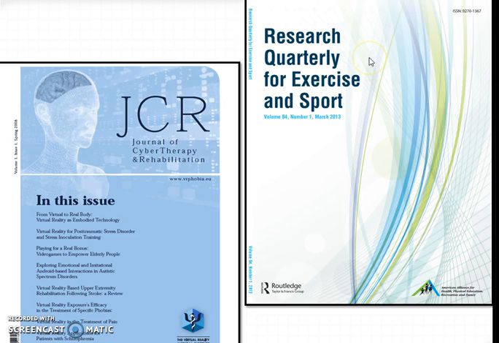Quarter means 4, so 4 times a year. For Exercise and Sport, Volume 84, Number 1, that means it's the first volume of the year, March 2013. Here we see the publisher, and here we see some association that it's associated with. But we don't have a list of articles here.